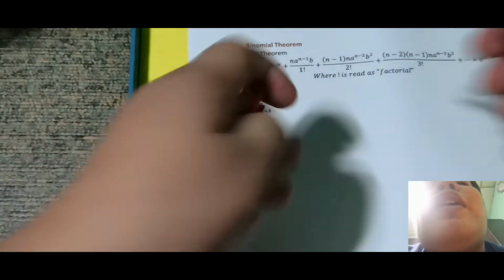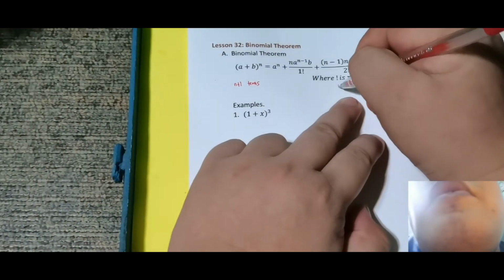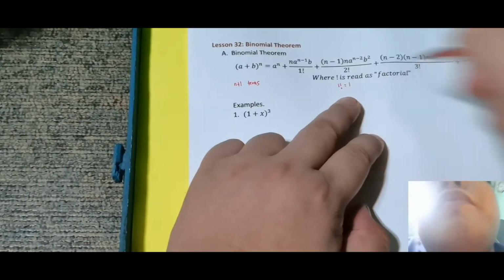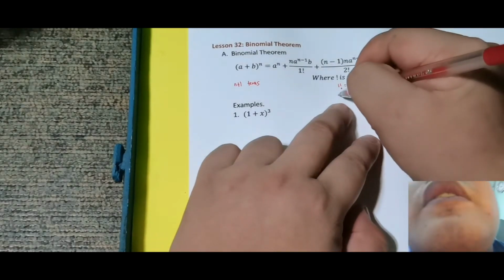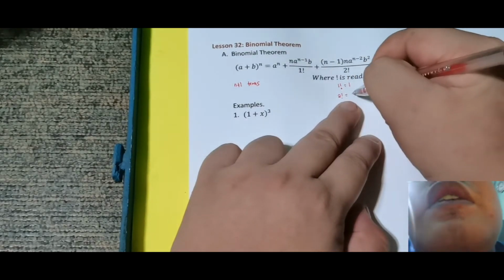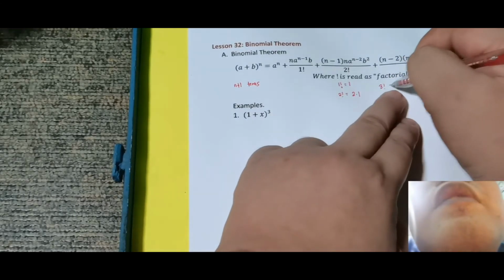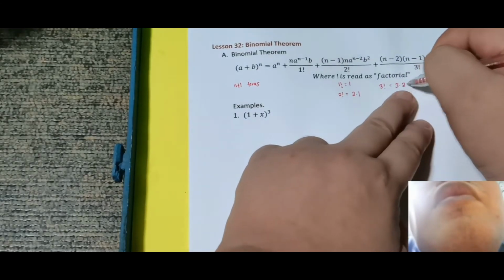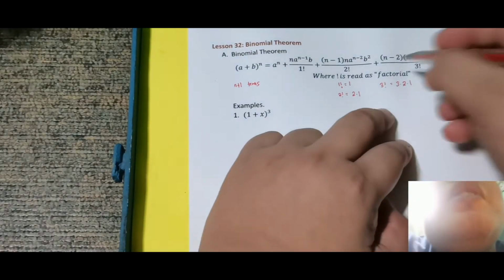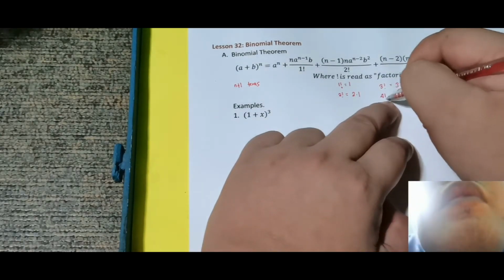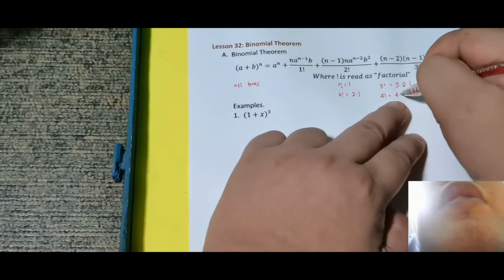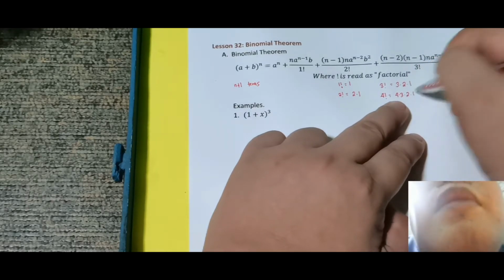And at the same time, yung 1 factorial, 2 factorial, 3 factorial yan, kasi yung read niyan, paano naman yun? 1 factorial. So 1 factorial is equal sa 1. Okay, next 2 factorial. 2 factorial is equal to 2 times 1. 3 factorial is equal sa 3 times 2 times 1. So kunyari meron akong 4 factorial, that is equivalent sa 4 times 3 times 2 times 1.